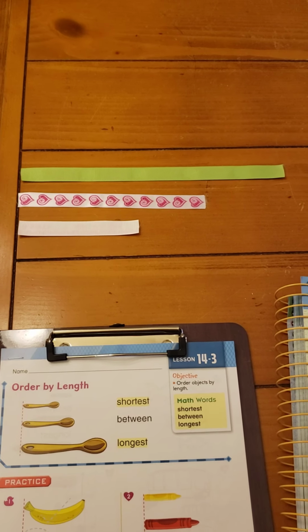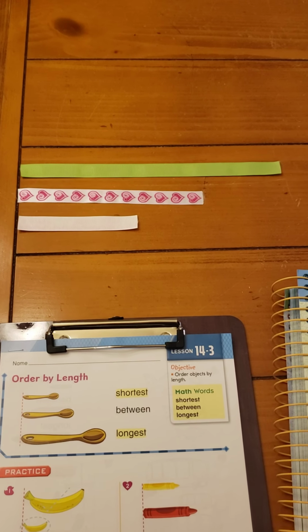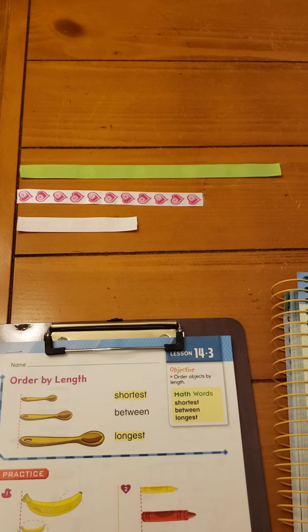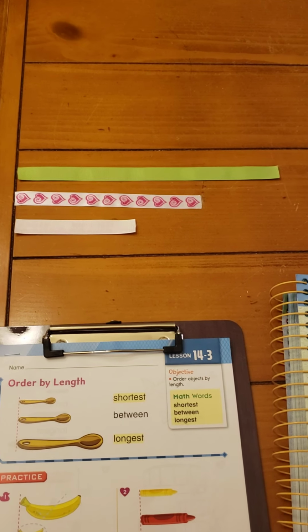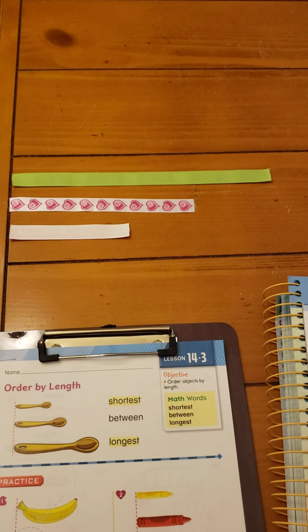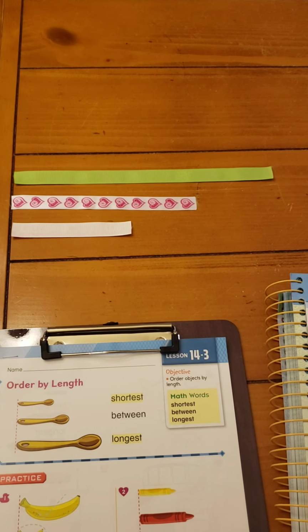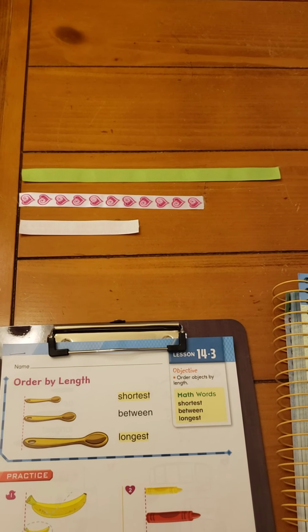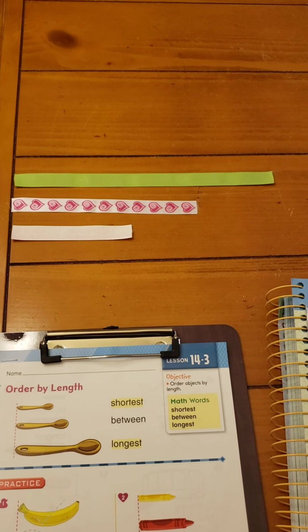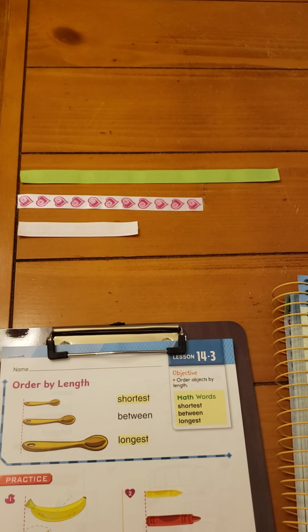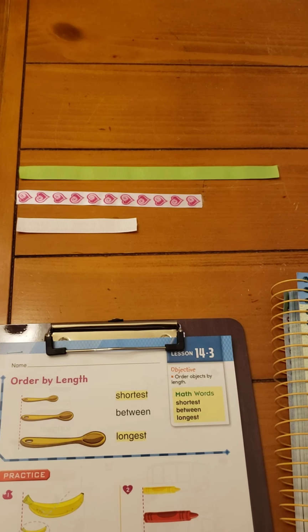Yes. Is the heart ribbon shorter than the green ribbon? Yes. Is the heart ribbon longer than the green ribbon? No. The green ribbon is the longest ribbon of the three ribbons.